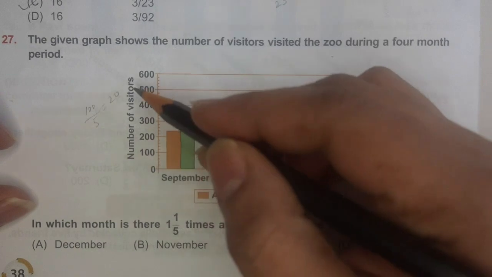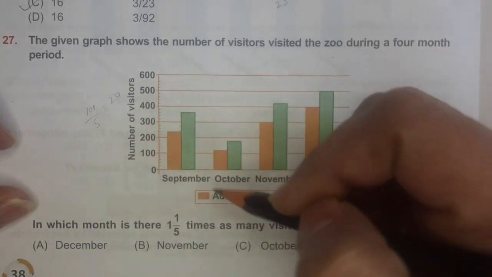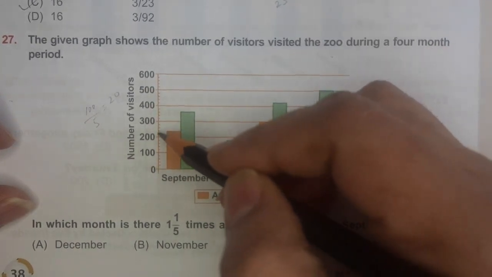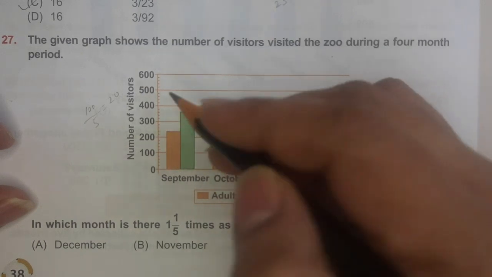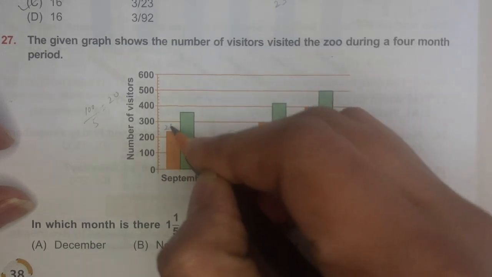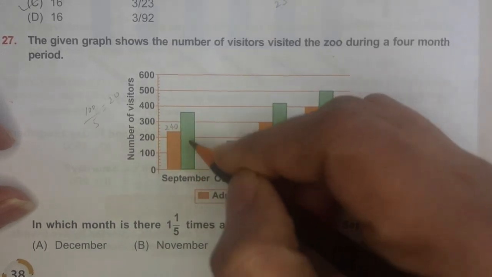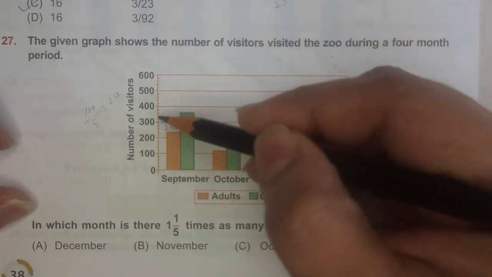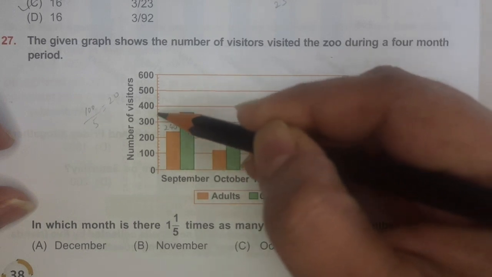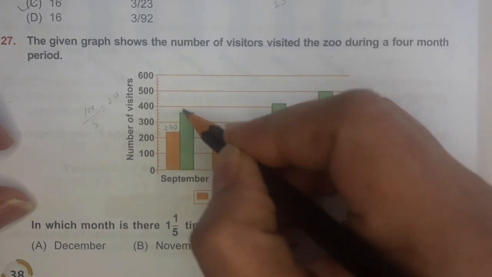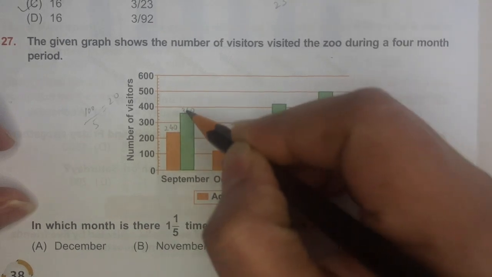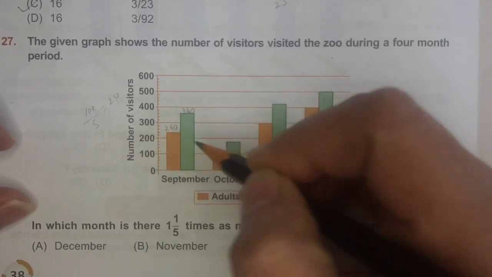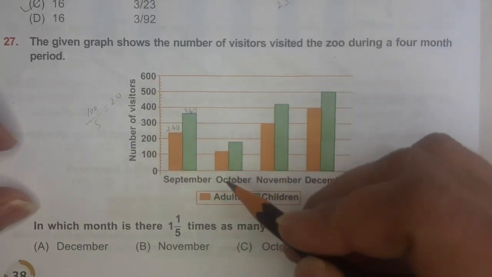Okay, 20 visitors. So यहाँ पे adult कितने हैं? 220, 240. So this is 240. और children कितने हैं? 320, 340, and this is 360. Okay, so this is 360. So that's how we need to resolve for rest of them.